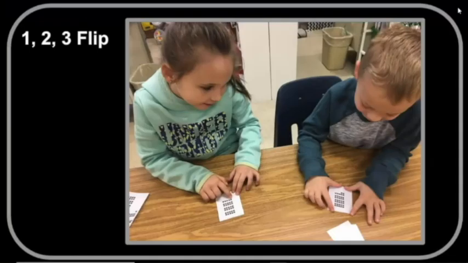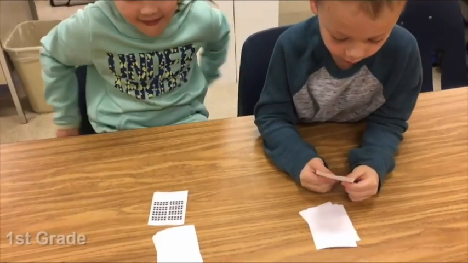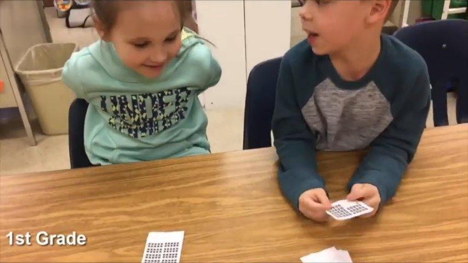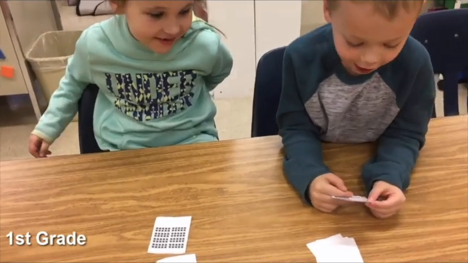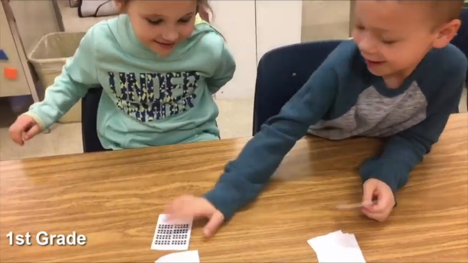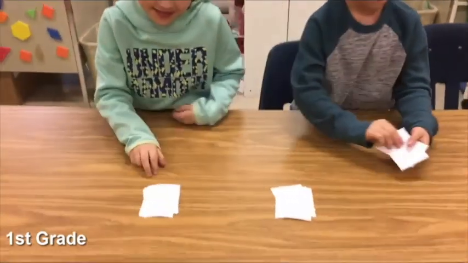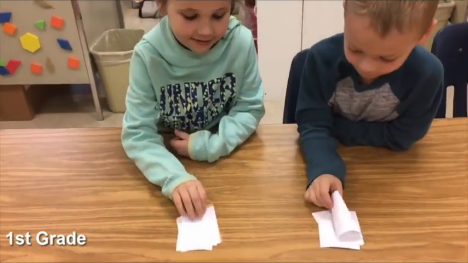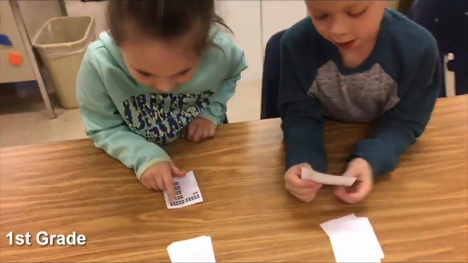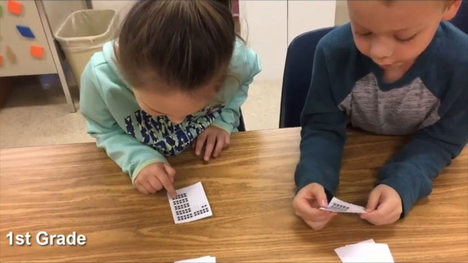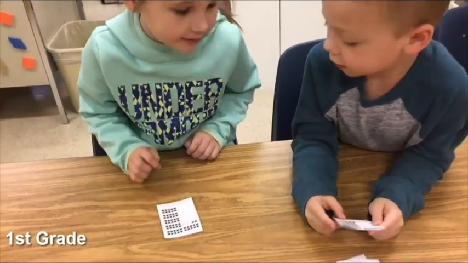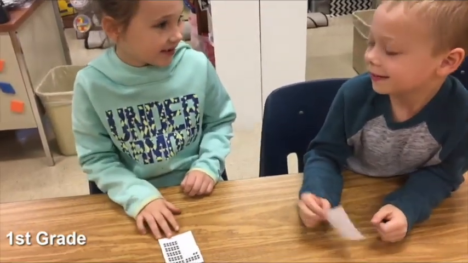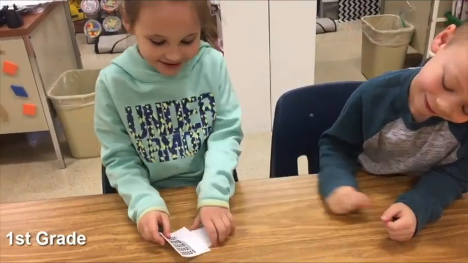In the task 1, 2, 3 flip, students flip over 10 frame cards. The student with the largest quantity gets to keep the card. I've got 81. I've got 80. 81 is greater than 80. Okay, take another turn. 61. 62. Who has the greater?